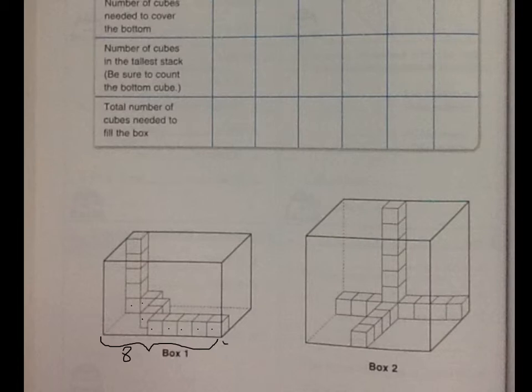Now what about the width? How many would we need to go across there? Yes, that should be 4. We can see that there are 1, 2, 3, 4 that would fit across the bottom. So to figure out how to fill our bottom, we would have to do length times width. So 8 times 4 is 32.